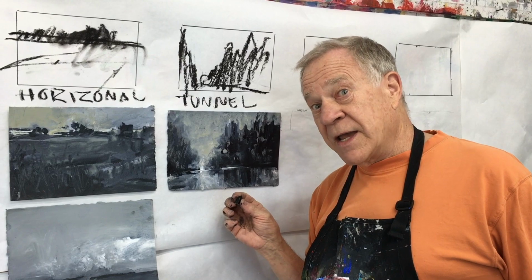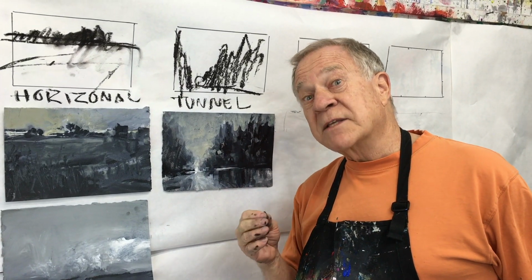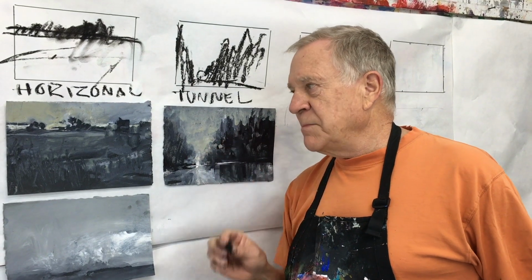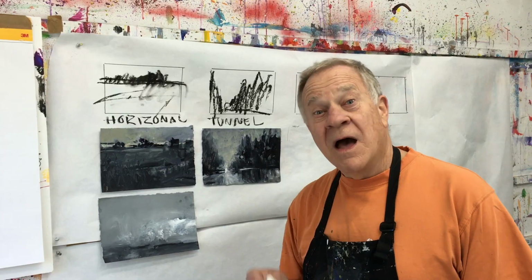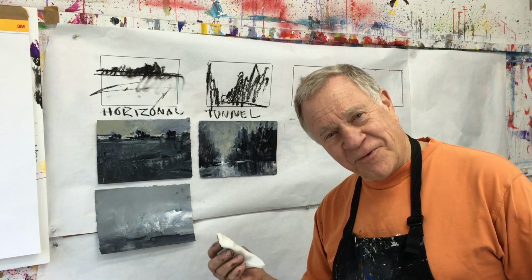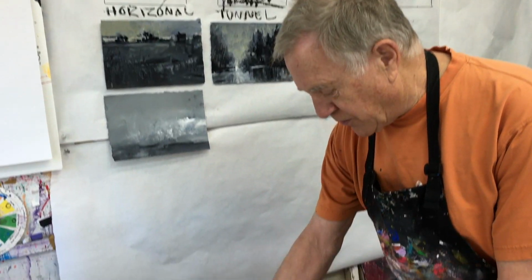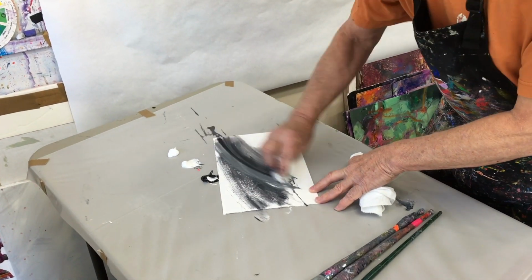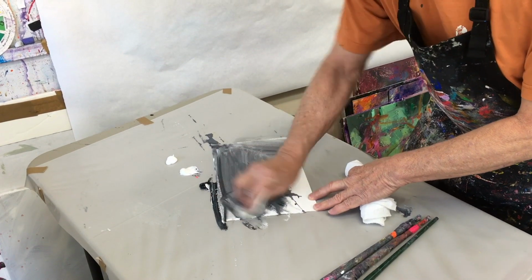Now after that dries, I'm going to put in some translucent color. But this one is all about black and white, starting at the beginning of a landscape. I'm doing black and white so you and I can see the composition. So the first thing I'm going to do is put down the midtone. Always a midtone, a little bit of black, a little bit of white in here. There we go, midtone.